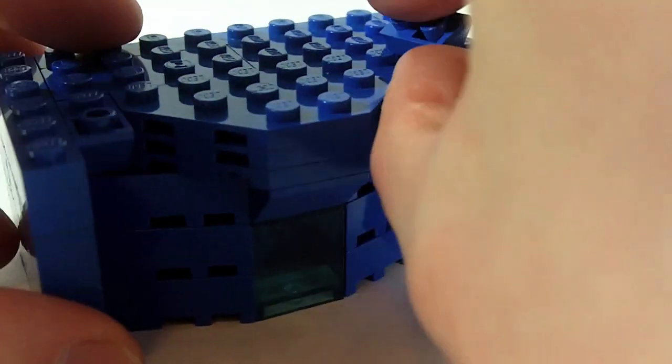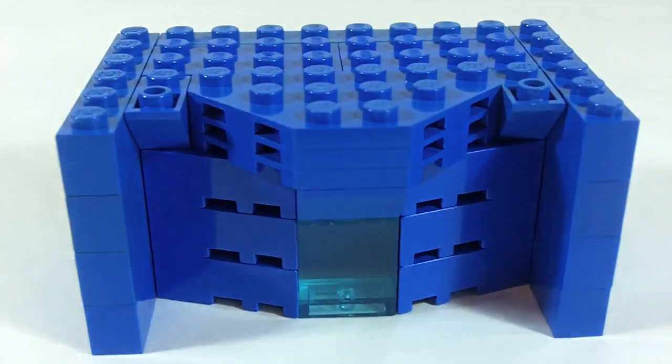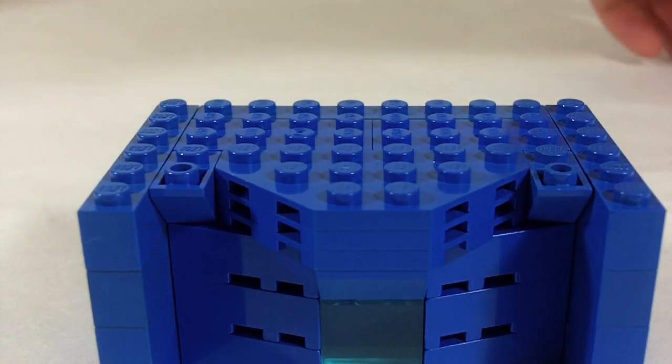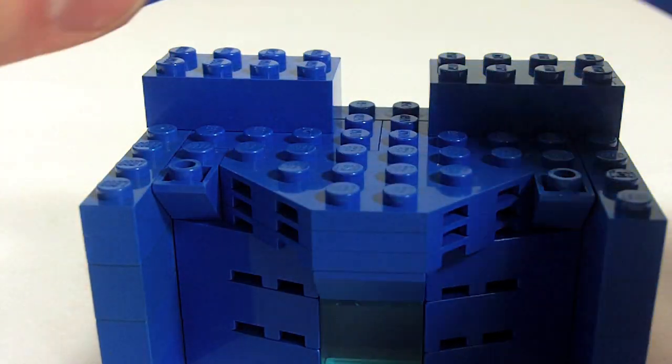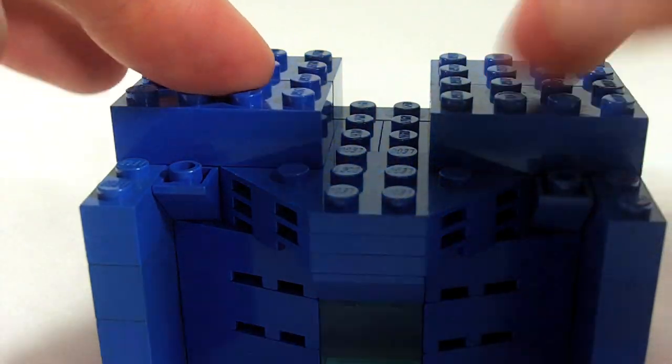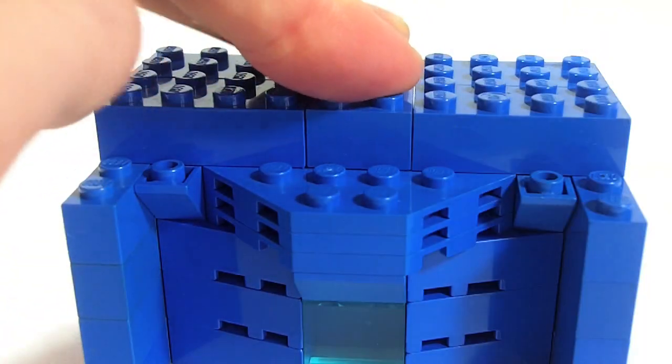1x2 upward slope. There we go. For the next level, we're going to fill it out with some 2x4s in the back, or whatever bricks you want to fill that. More 2x4s, another 2x4. I use 2x4s a lot since they're the most basic brick shape.